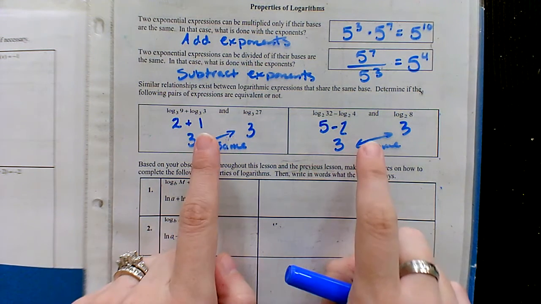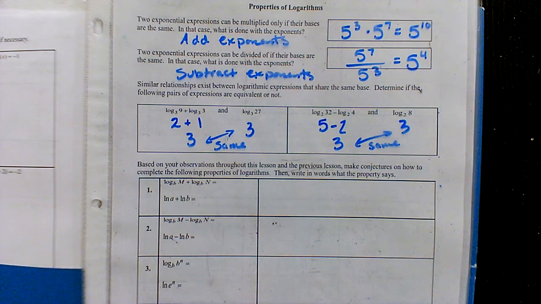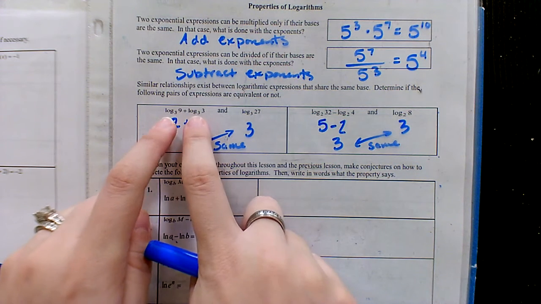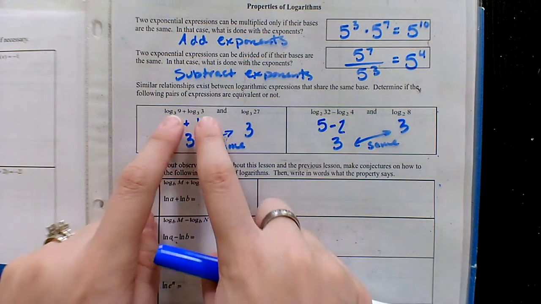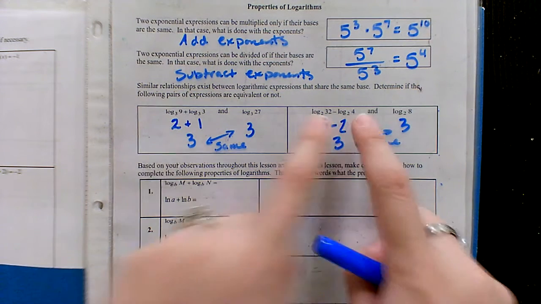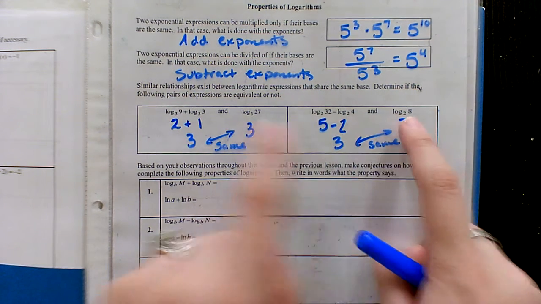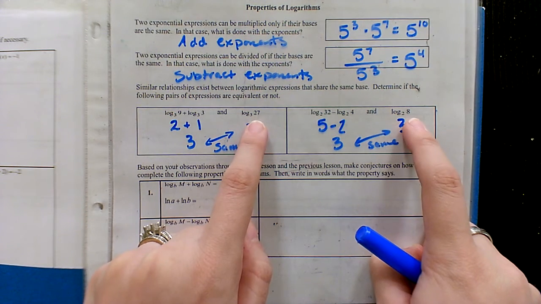So we have this way to condense logarithms. Instead of adding 2 together or subtracting 2 together, we can multiply the arguments or possibly divide the arguments to change those into one log.